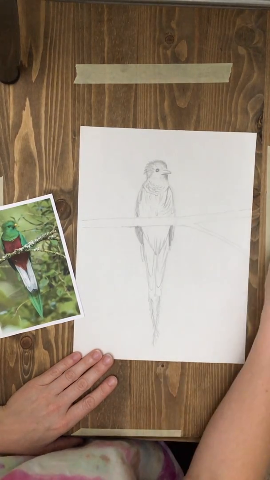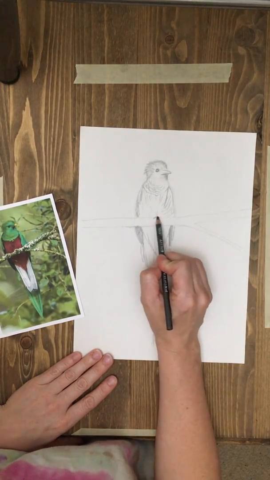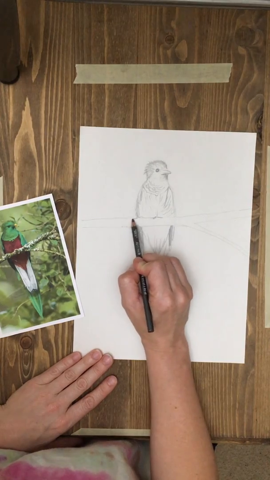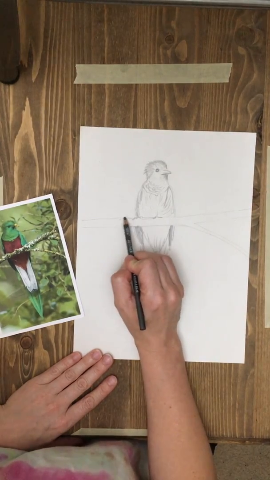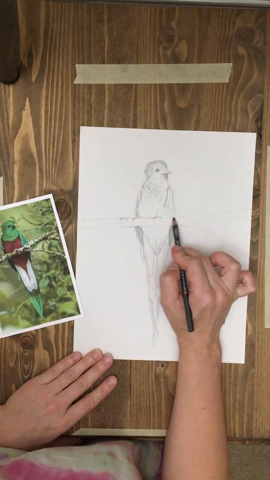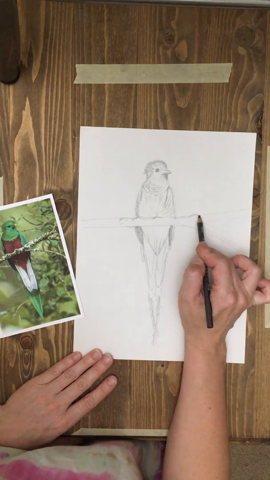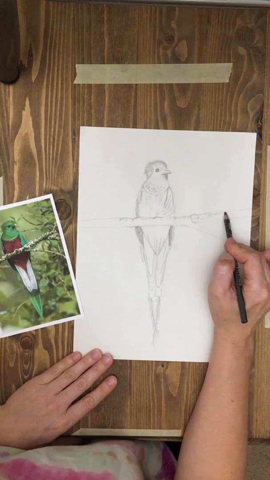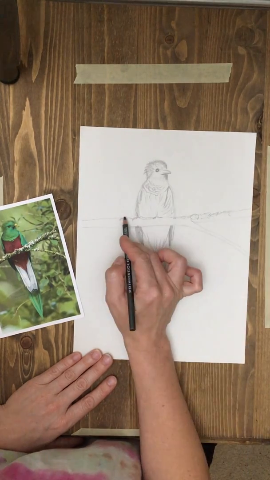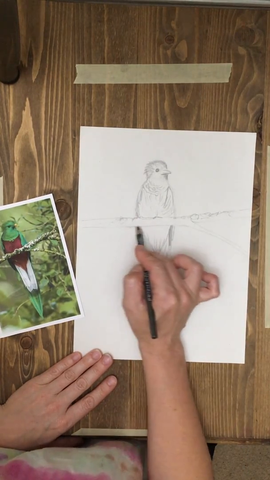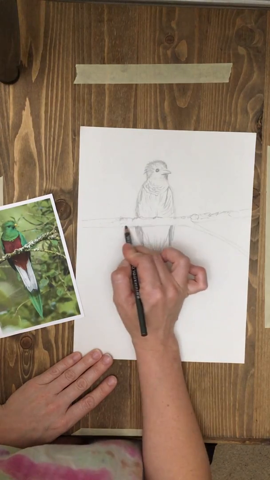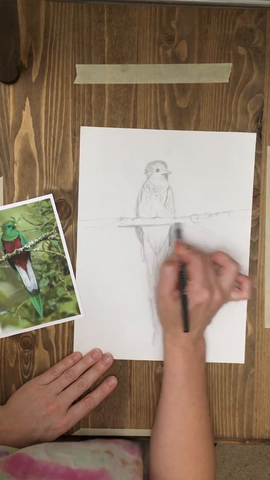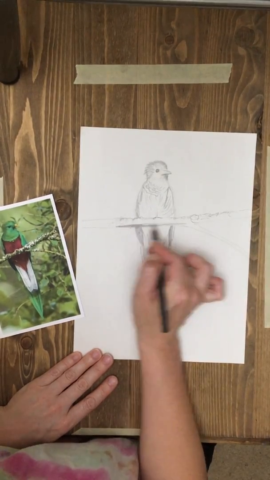I'm going to go ahead and add a little bit of texture to the branch. Almost cut the video off and forgot to do that. I'm just doing some quick little marks just to show that this is a tree branch.